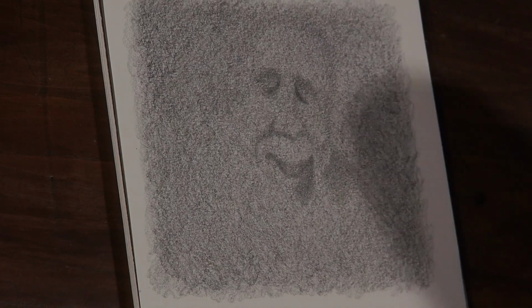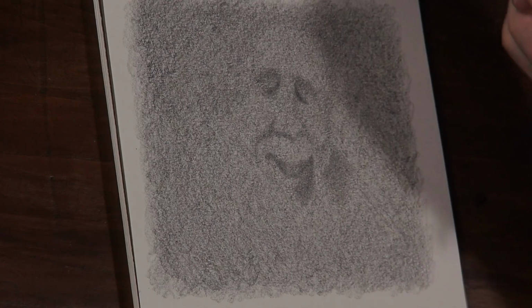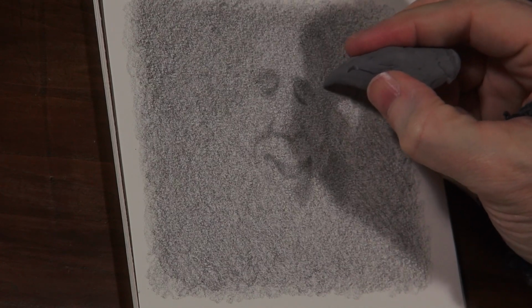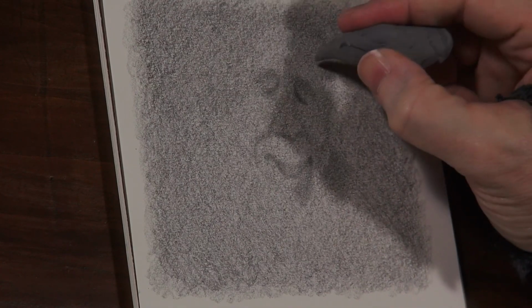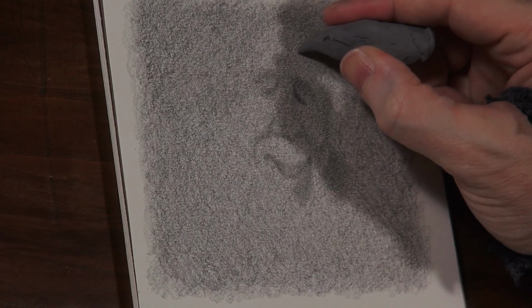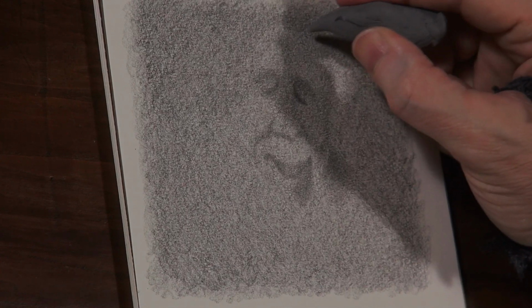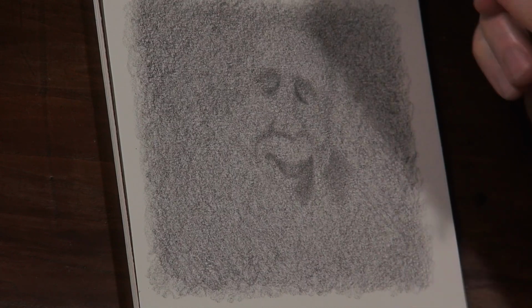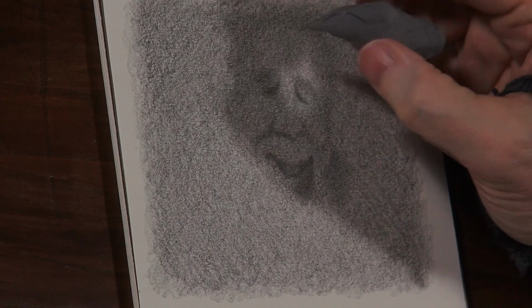Got to be careful, I don't want to get too light because I'm supposed to keep all medium values. I want to go darker from my initial shading. But there are just a couple of spots that I don't like to have in here because of the texture that they give. I want to clean up the texture.